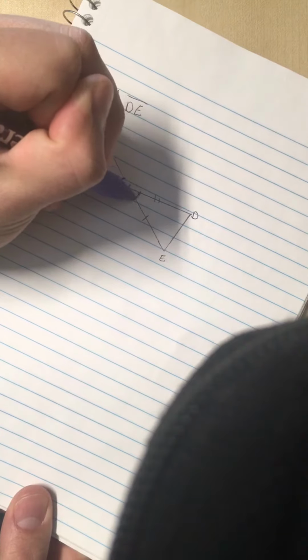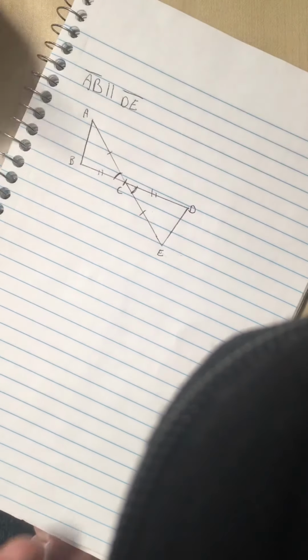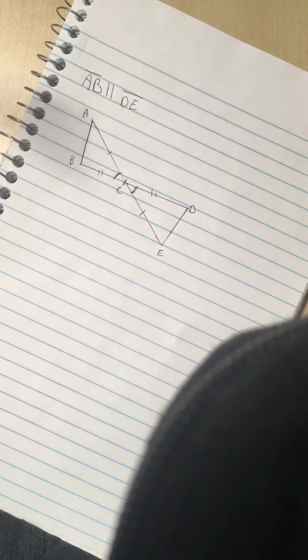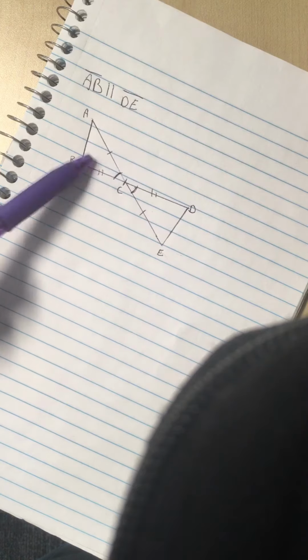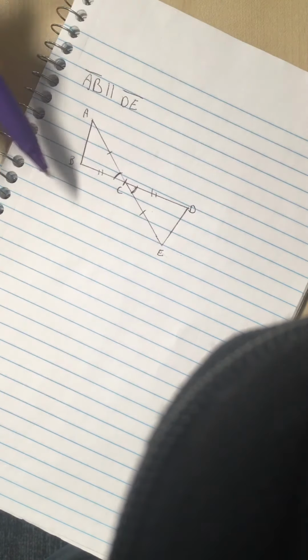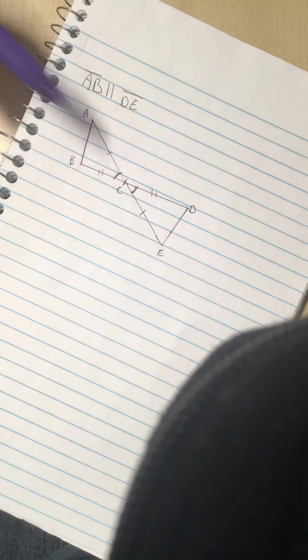So these are congruent by way of vertical angles, and vertical angles are just the angles opposite of each other when two lines cross. So these lines crossing here, just the opposite ones. The vertical angles are always going to be equal, so we do know that.